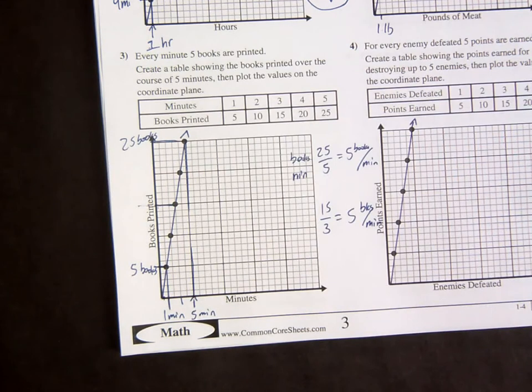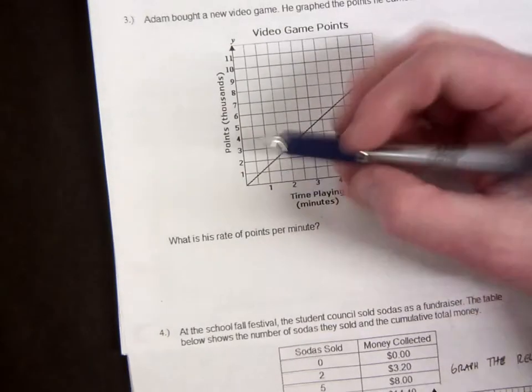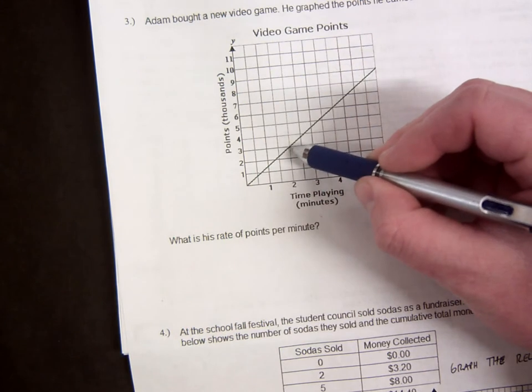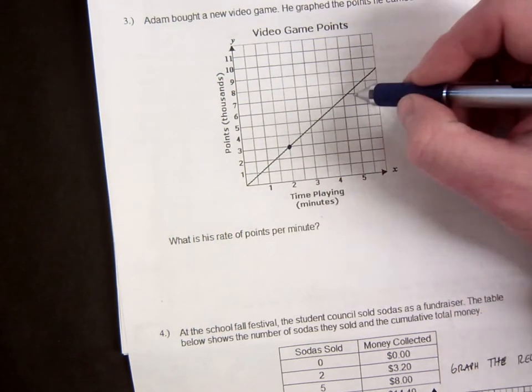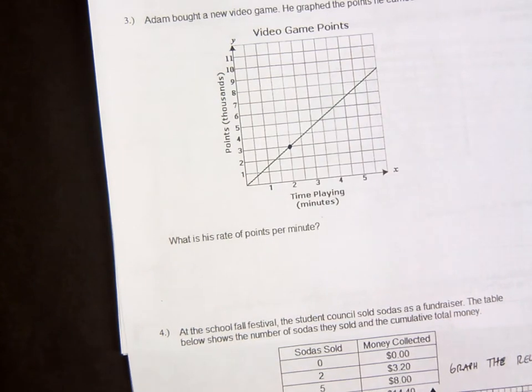And so if you have a problem like you do on the homework tonight, where if you go up 1 and it doesn't intersect the line, you can just go to where there is an intersection, and you can calculate your unit rate based on that point.